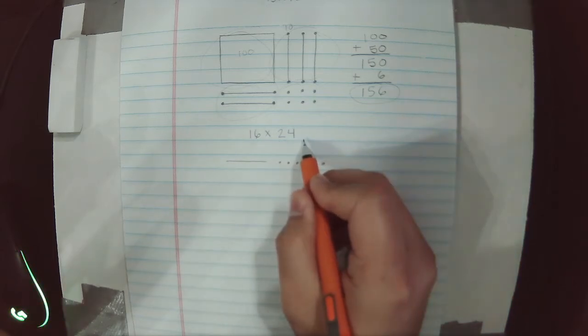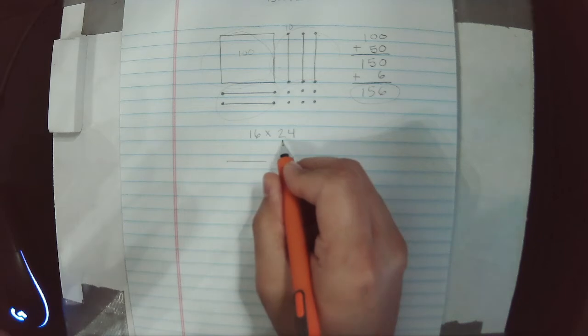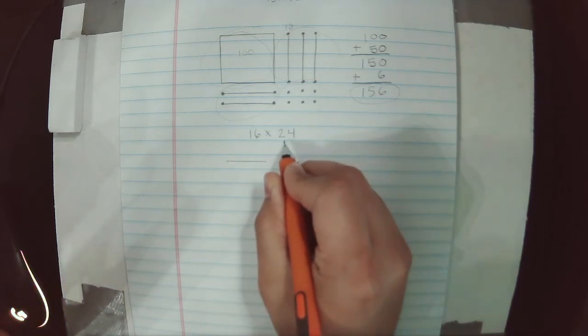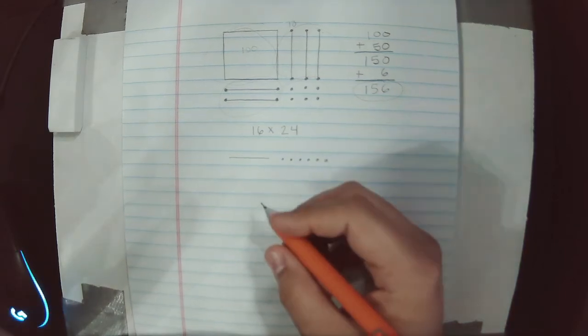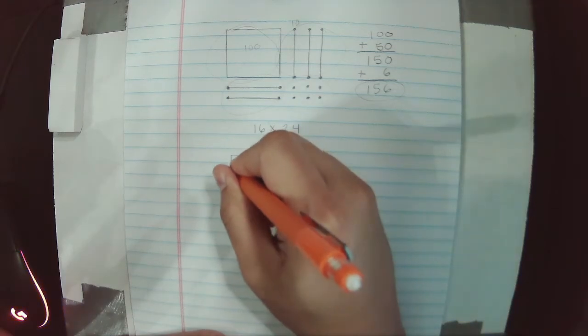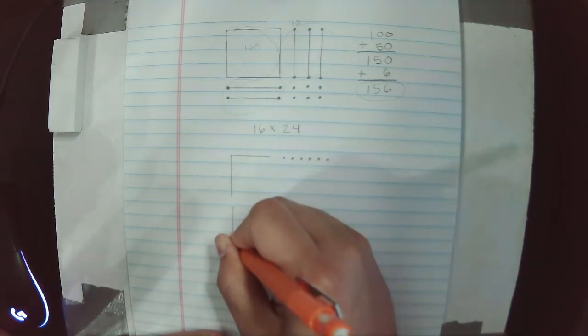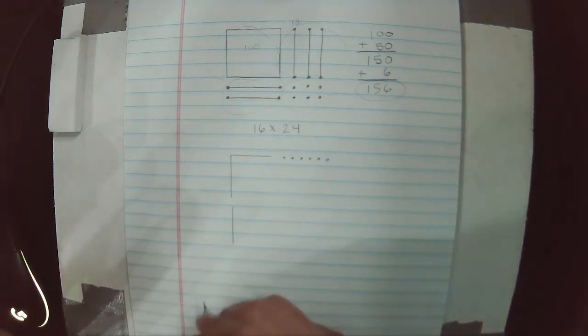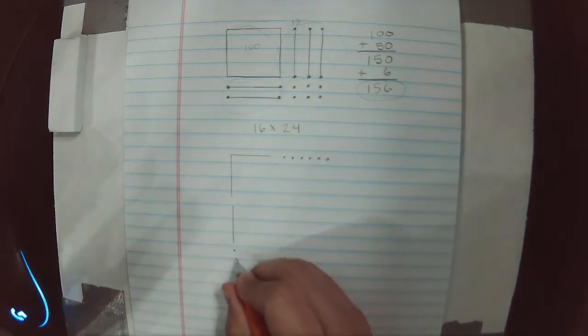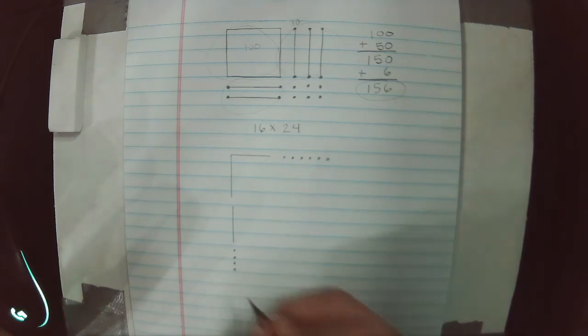Now for 24, I need 2 lines, 2 10s, because it's not 14, it's 24. So 10, 20, and then 4 ones. 1, 2, 3, 4.